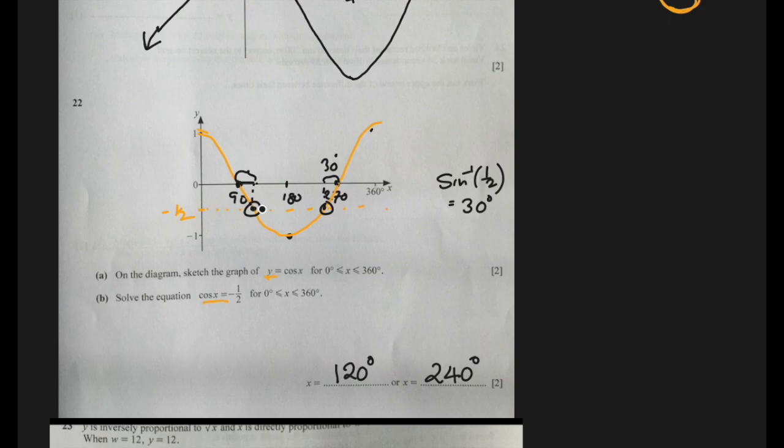The graph helped us with the location of the answers, and this inverse of a positive, not negative half, gave us the distance from where it was 0. So it was 0 here. Here we subtracted 30. Here we increased it by 30 and we got our answers.